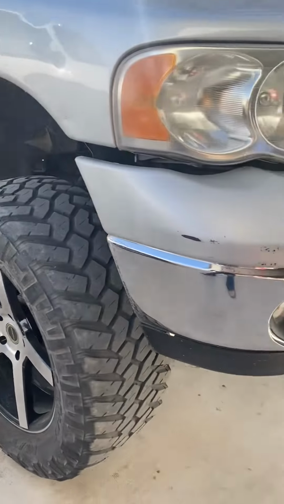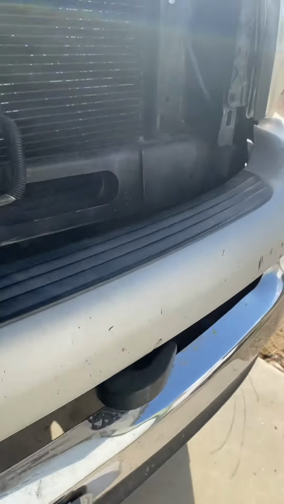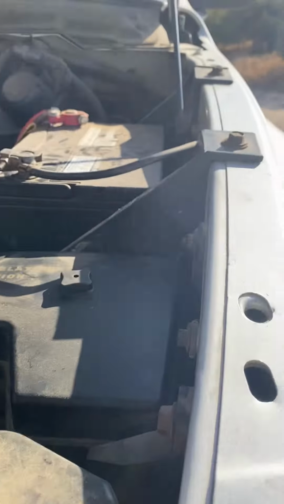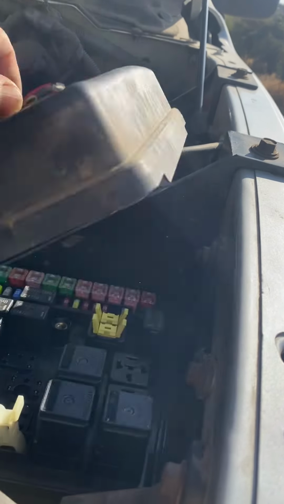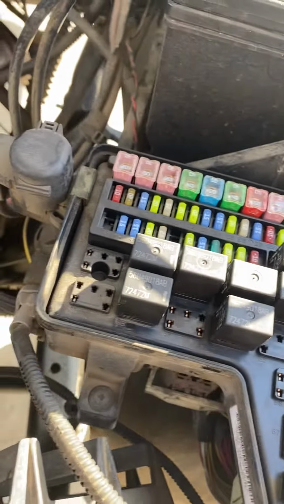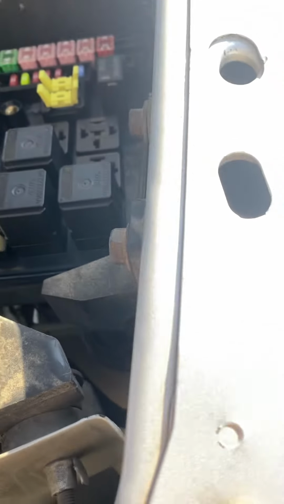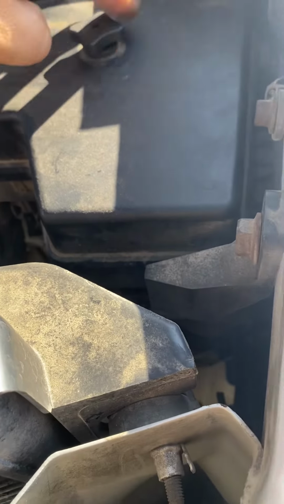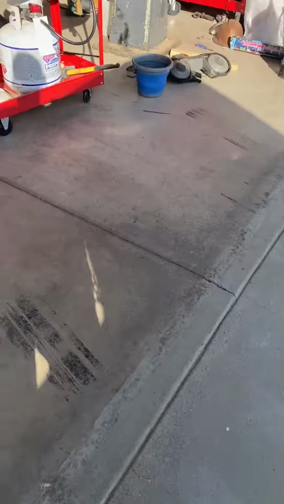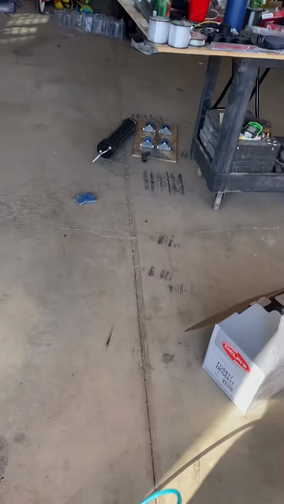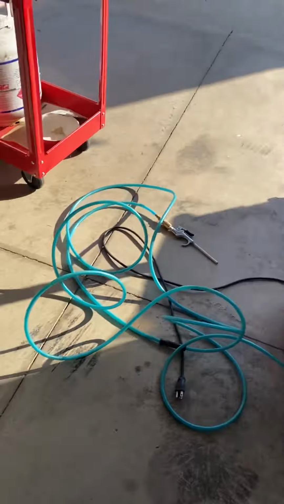But like everything else, check all the fuses. It's your fuse box here. Check all the fuses, make sure everything's good. Use a test light. Test lights are real easy to use, so let me see if I can find my test light. I put it down in here somewhere. Here it is. Garage is a mess right now.